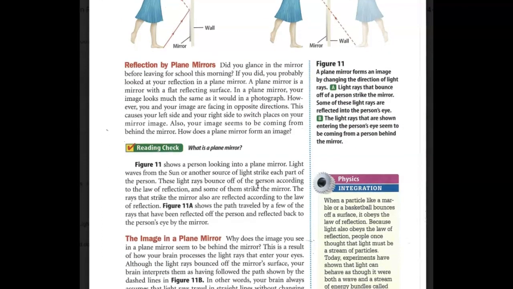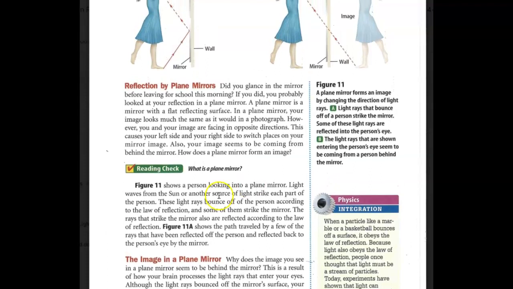Figure 11 shows a person looking into a plane mirror. Light waves from the sun or another source strike each part of the person. These light rays bounce off the person according to the law of reflection. Some of them strike the mirror, and the rays that strike the mirror are also reflected according to the law of reflection.